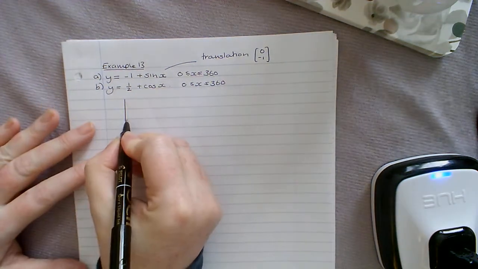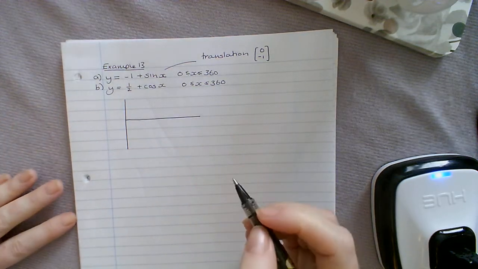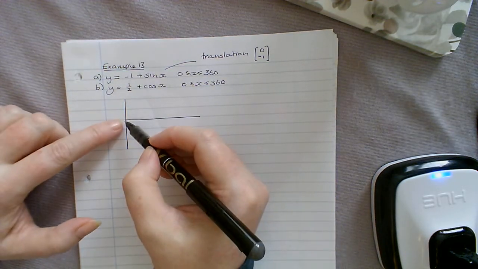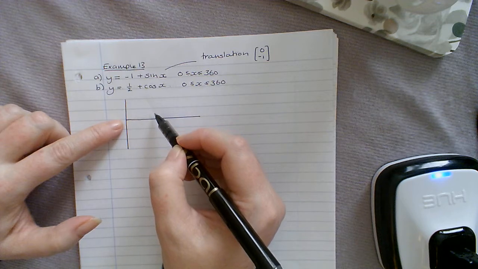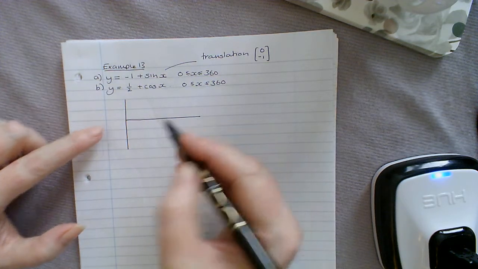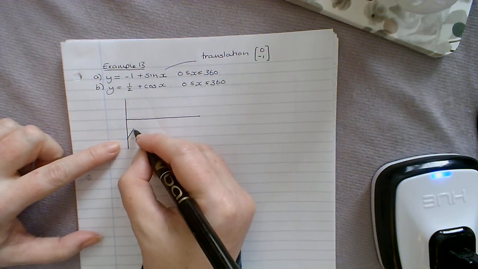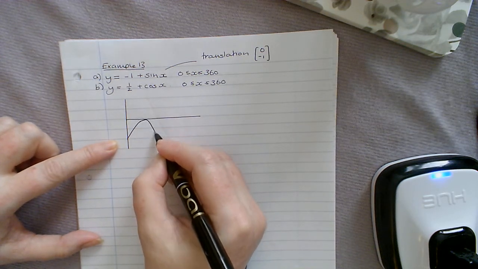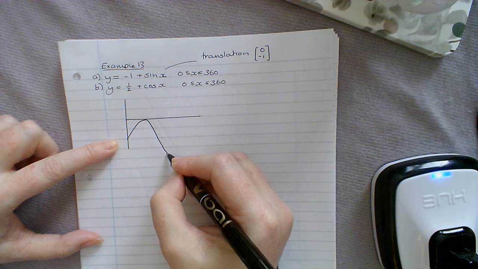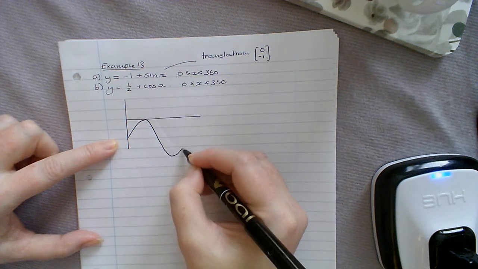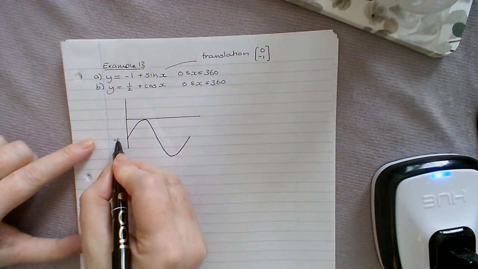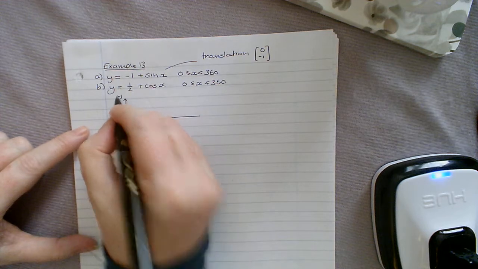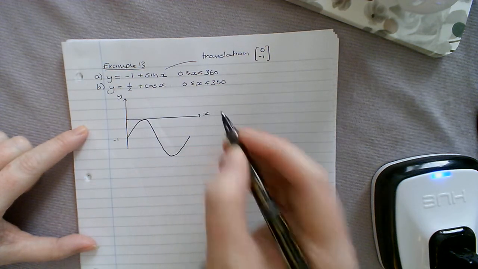So if we think about what the sine graph looks like, it would originally go up here to 1 and come down. It's going to start at 1, go up, and come down, and end there at -1. So y-axis, x-axis.